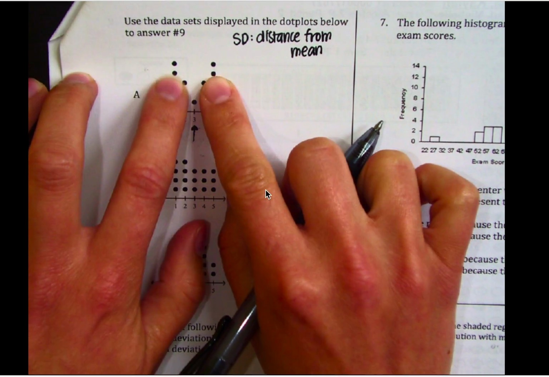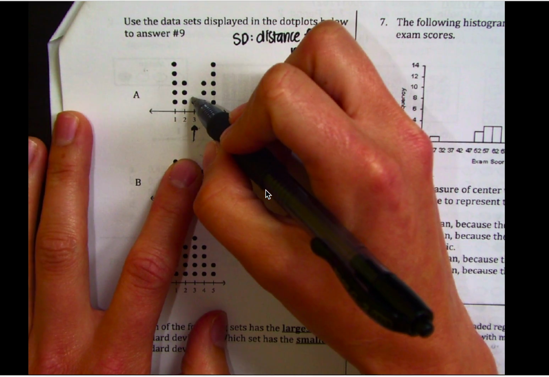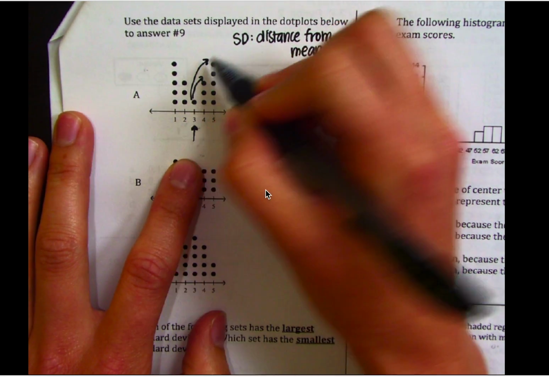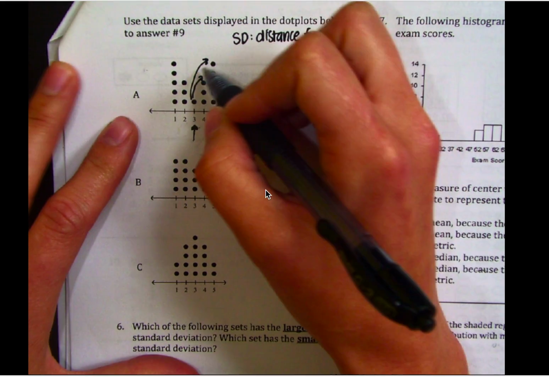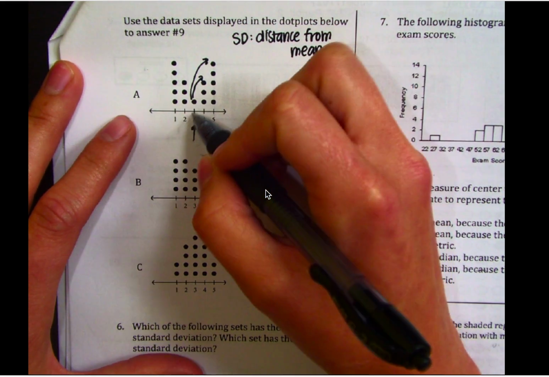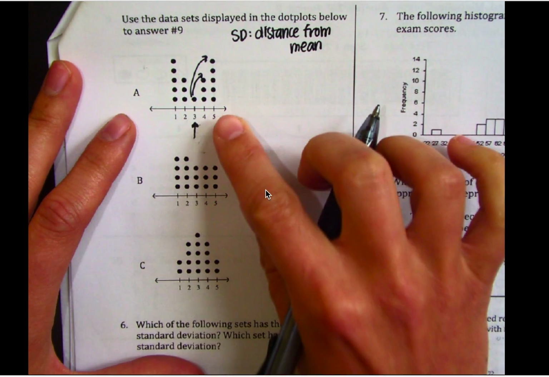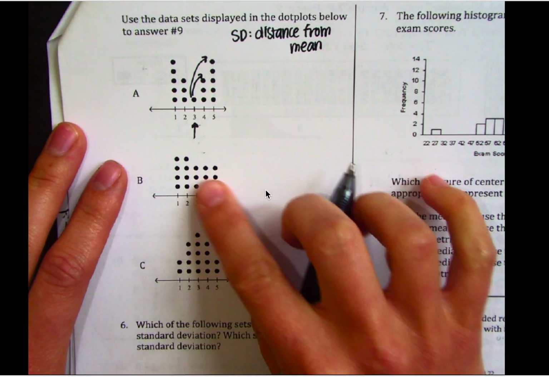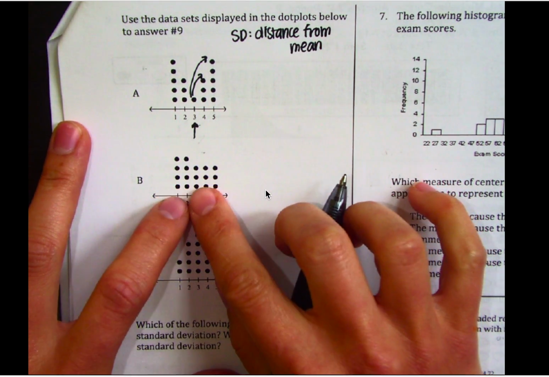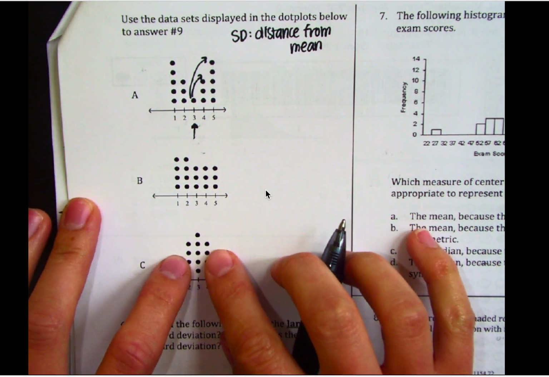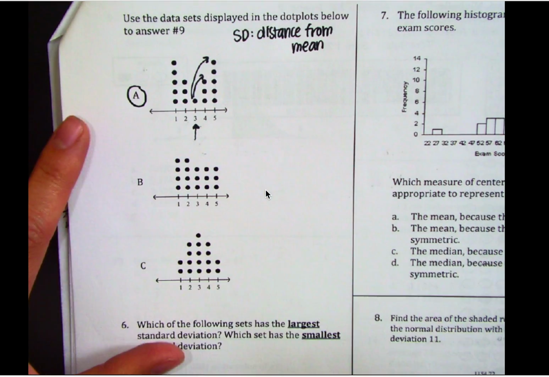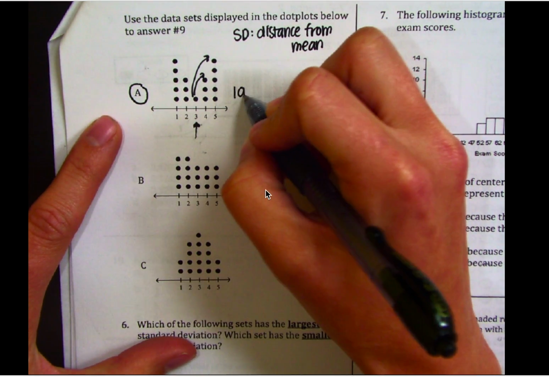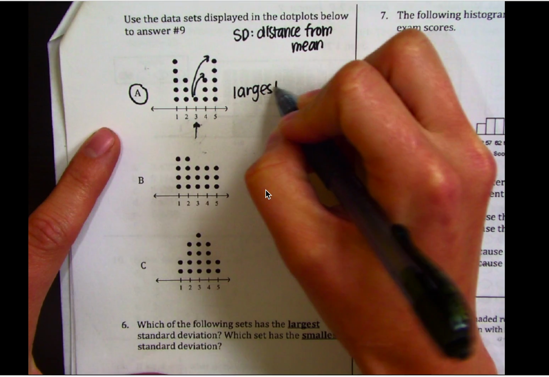So we've got a lot of points that are pretty far away from the mean, meaning this has a pretty high standard deviation, okay? So lots of points away from the mean means a very high standard deviation compared to these points where we have less away from the mean here. So we're going to have A as our largest standard deviation.